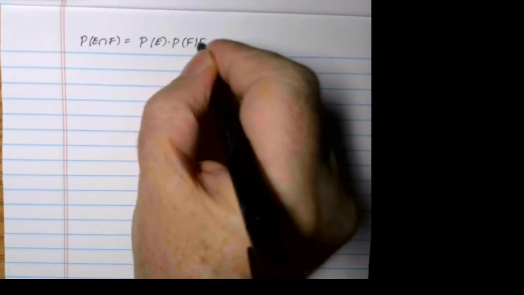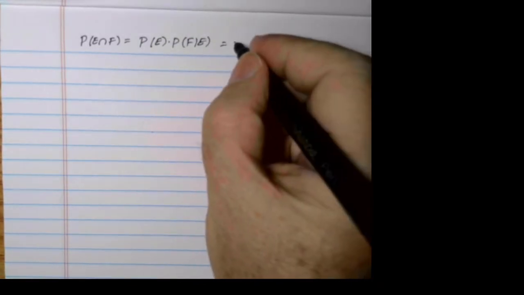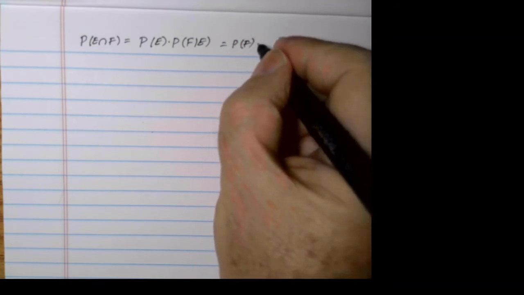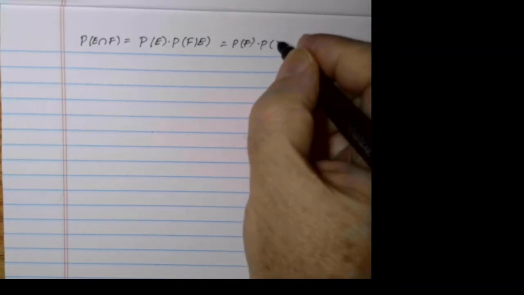It is the probability of E times the probability of F given E, and it's also the probability of F times the probability of E given F. Right? And that just comes from the previous formula from multiplying through by the denominator.